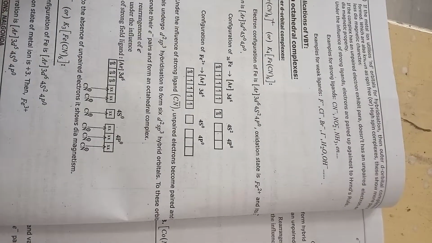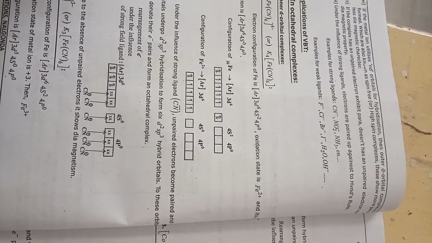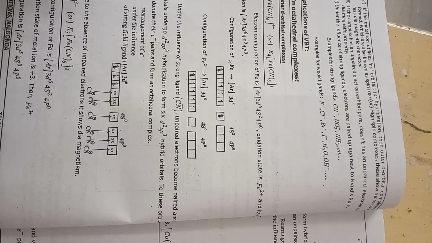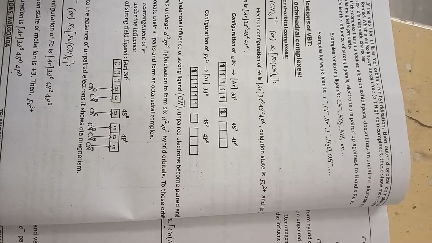Examples of strong ligands: cyanide, nitro, ammonia, etc. Examples of weak ligands: fluorine, chlorine, bromine, iodine, water molecule, and OH. They are known as weak ligands.